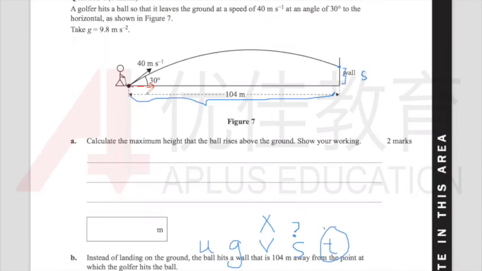So we can find the horizontal initial velocity as 40 times cosine 30 degrees. Let me write this first. And then we can find the time as 104 divided by the horizontal velocity. And now we have u, g, t, and we need to find s.